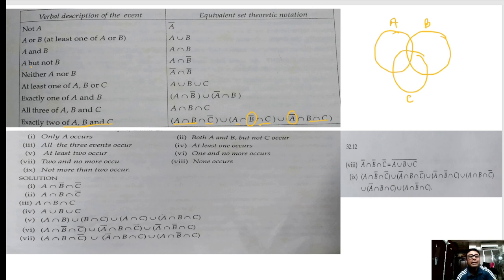Okay, so I need any two of them but not the third. So see here, I need A intersection B but not C. That means I need A intersection B, this part, but I don't need C. Or I need A intersection C, but I don't want B. I need B intersection C, but I don't want A. So these are the parts.